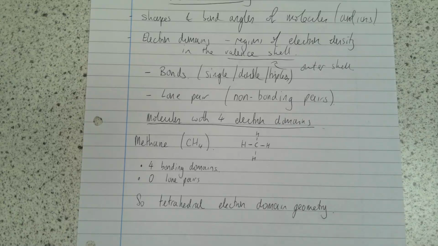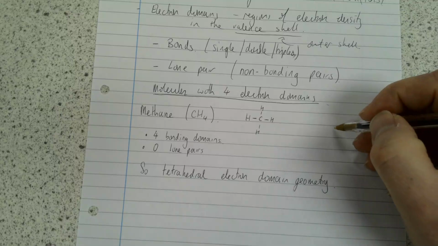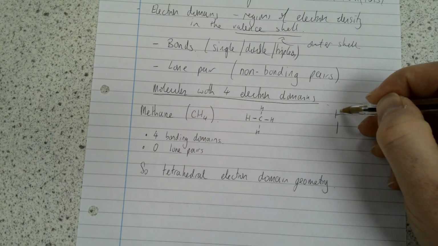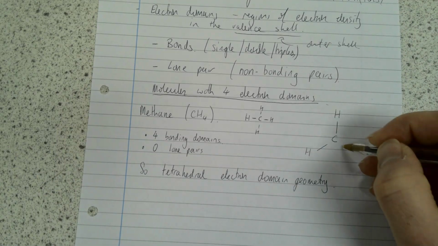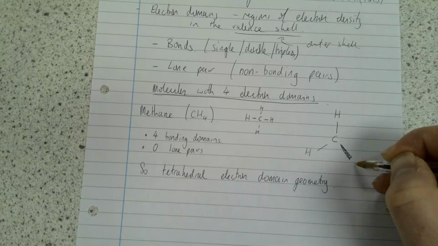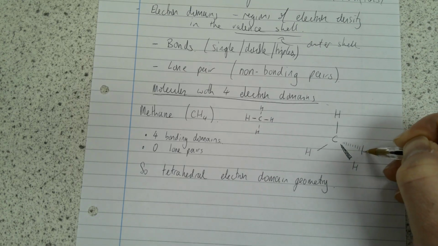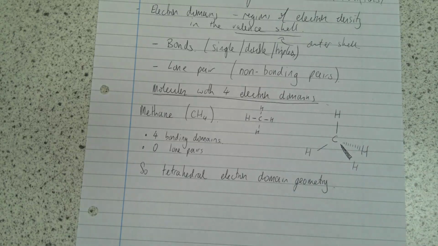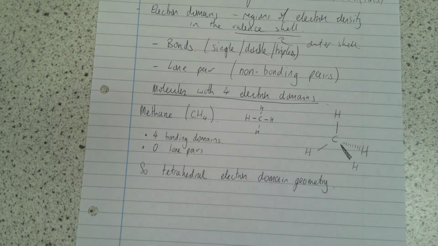In other words, the electron domains are spread out as far away from each other as they can. Can you draw this exactly as I'm doing? I'm drawing this in 3 dimensions, with a wedge coming towards me, and a wedge and a dashed line going away from me. It's narrow near the carbon and fat away from the carbon, those 2 lines.